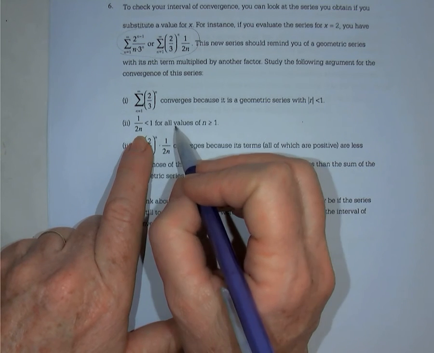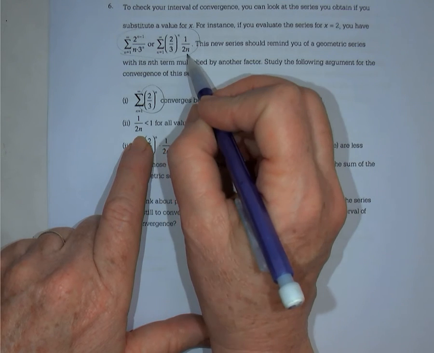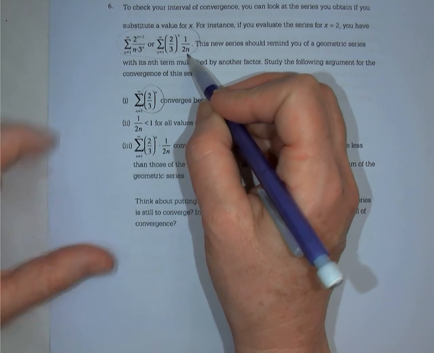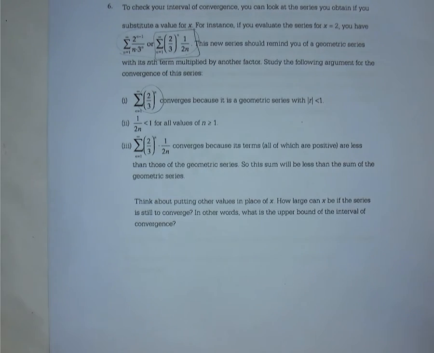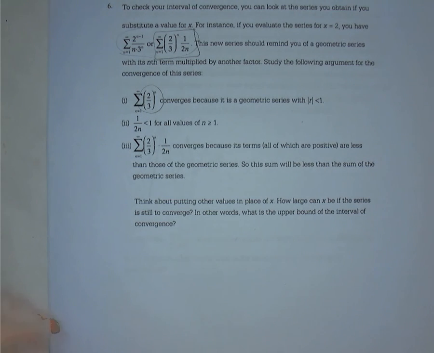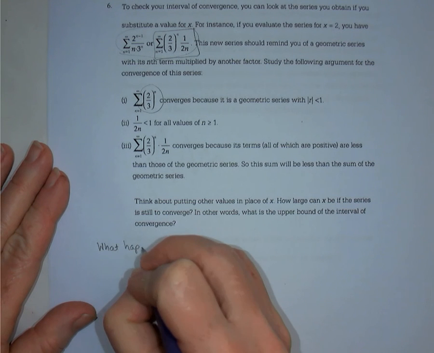But then we're taking that converging series, and for each term, we're multiplying it by something that's less than 1, which makes the terms even smaller. Because what we have is something unknown, but we know that it's even smaller term by term than a converging geometric series, we can say that this is going to converge for x equal to 2 as well. So now let's try that with something else. Let's see if we can make this even bigger.